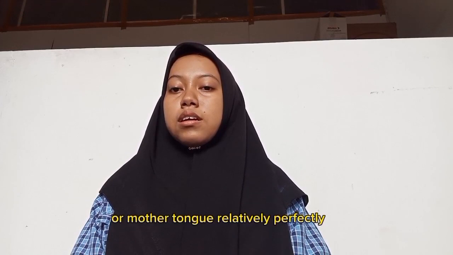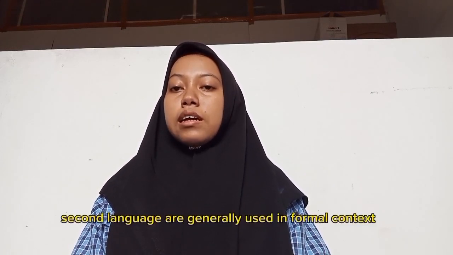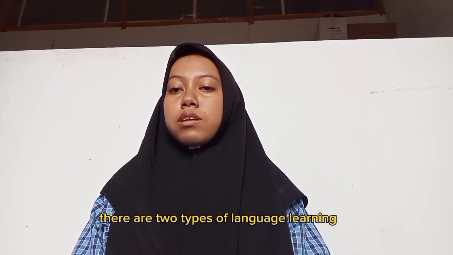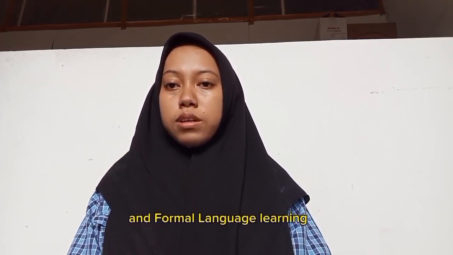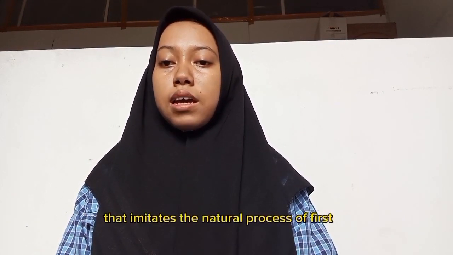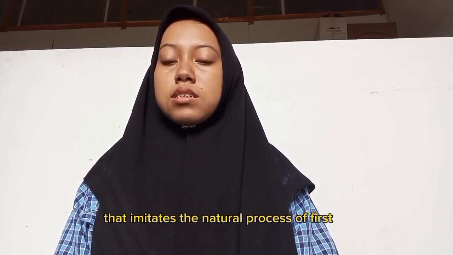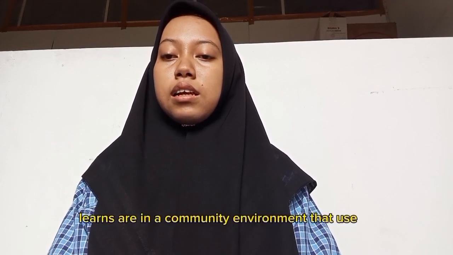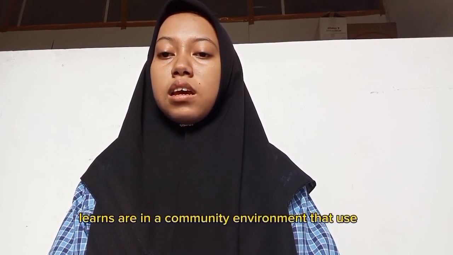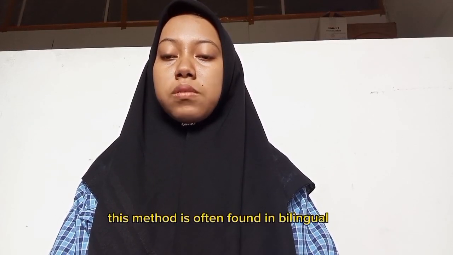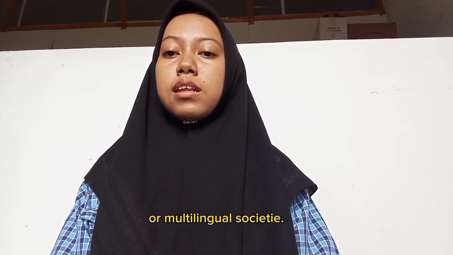Second languages are generally used in formal contexts. There are two types of language learning, namely naturalistic language learning and formal language learning. Naturalistic language learning is a learning method that imitates the natural process of first language acquisition. In naturalistic language learning, learners are in a community environment that uses the language actively. This method is often found in bilingual or multilingual societies.